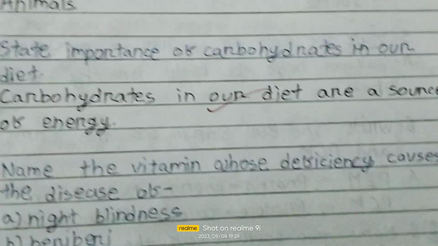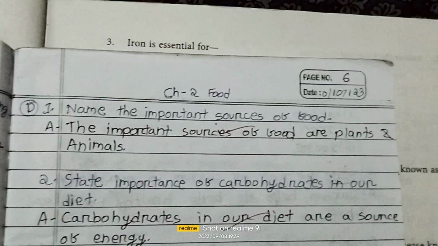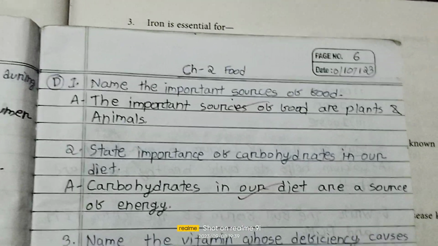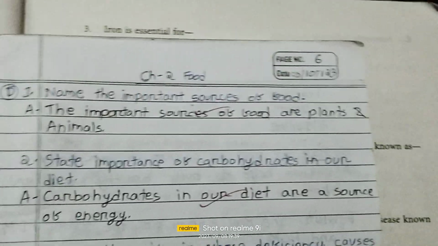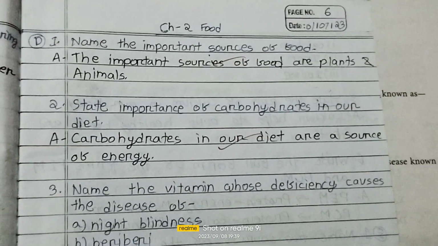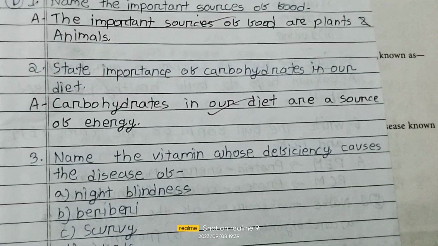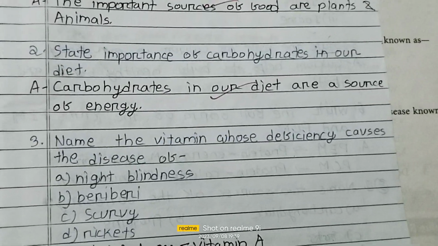Number D, question number 1. Name the important sources of food. Answer. The important sources of food are plants and animals. State importance of carbohydrates in our diet. Answer. Carbohydrates in our diet are a source of energy.